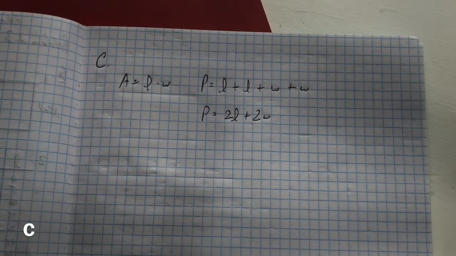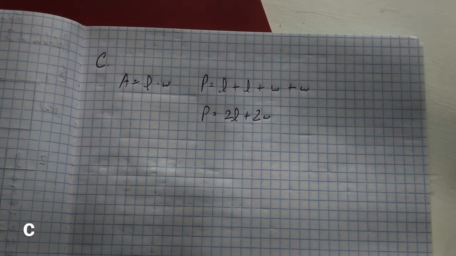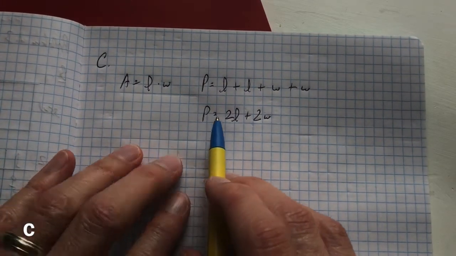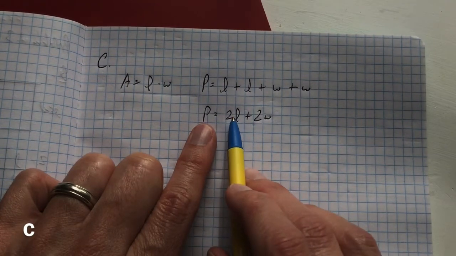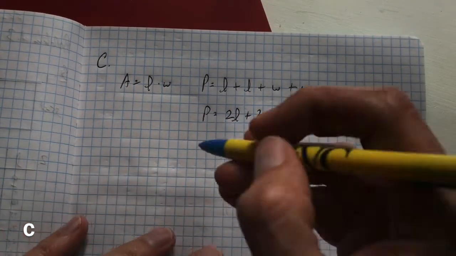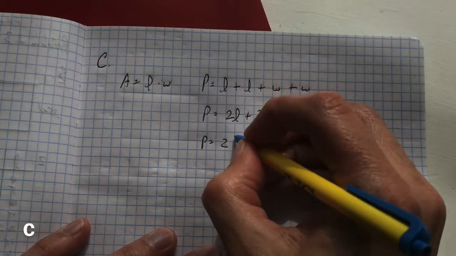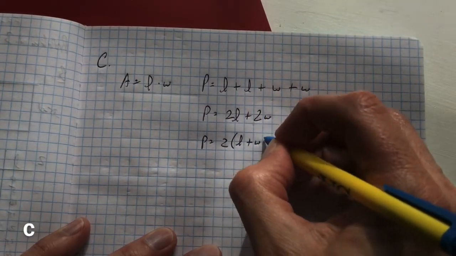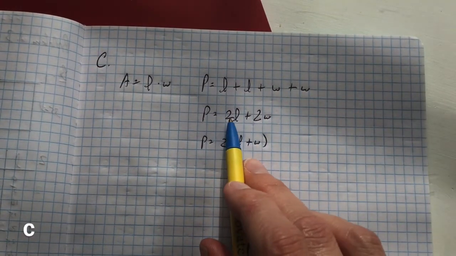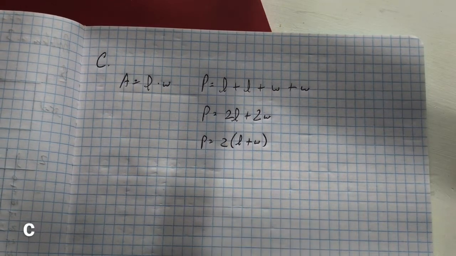So either of those options really help us to figure this out. And we can even go a step further and factor this out. Remember, we were going from expanded form to factored form. We see that perimeter is equal to 2 times the length plus the width. So same idea, we factor with that 2 to come back to factored form.